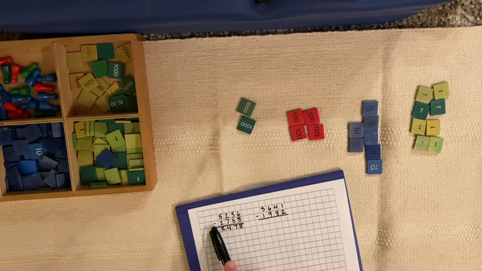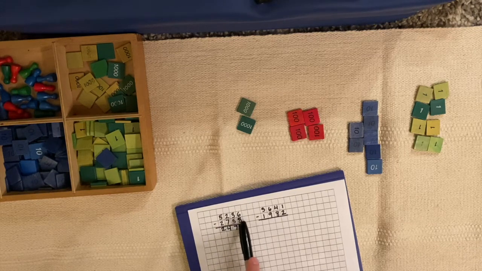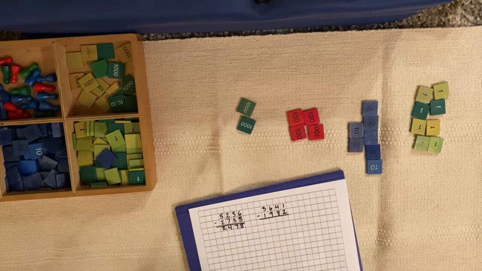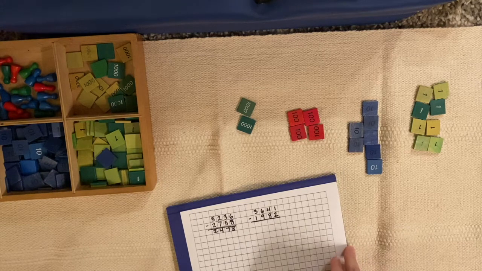So 5,236 minus 2,758 equals 2,478. This is much smaller than what we started with, right? Yes, and that's what we're looking for.